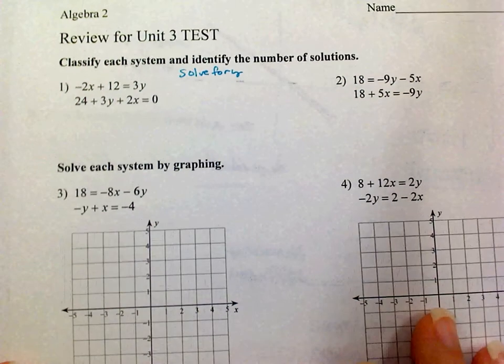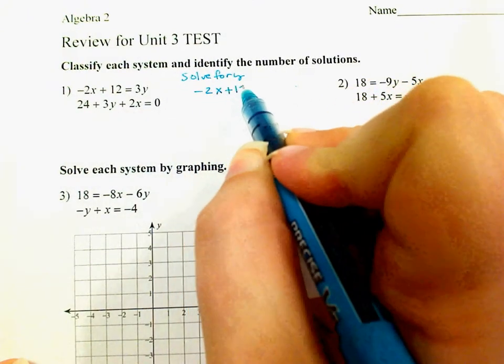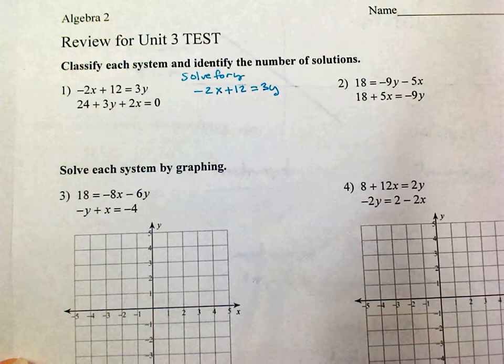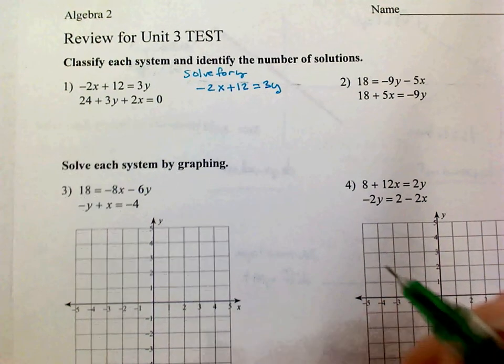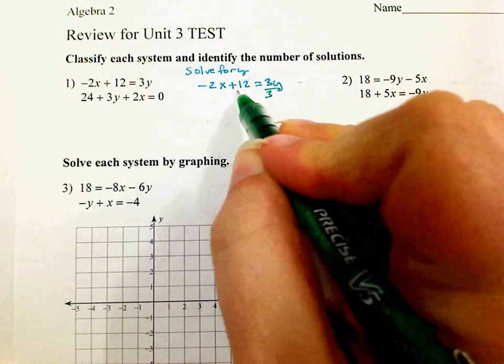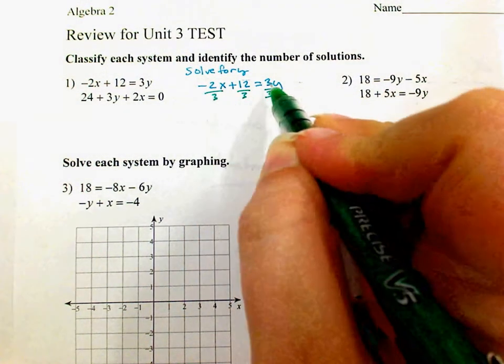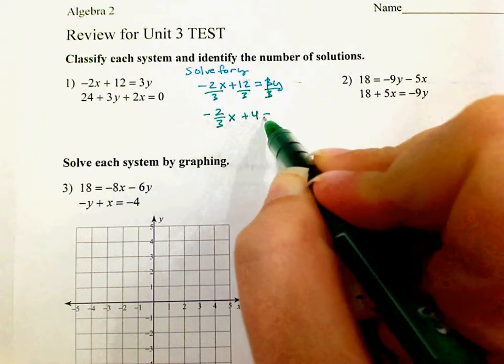Okay, so on the first one, I've got a negative 2x plus 12 equals 3y. How do I solve for y? How do you get y by itself, guys? Divide it by 3? Okay, so I've got y equals negative 2/3 x plus 4, so that's that one.